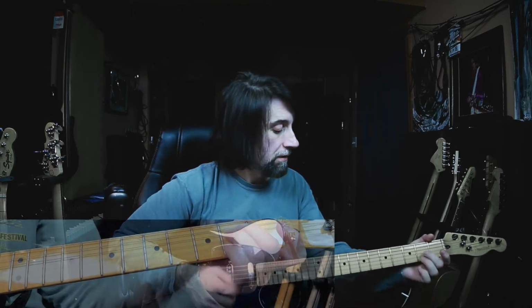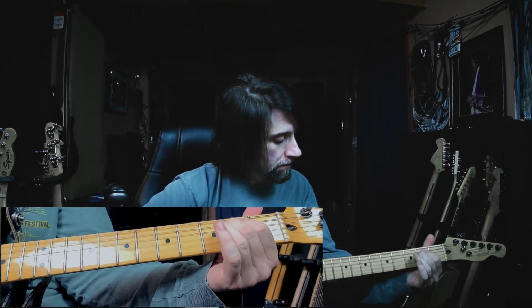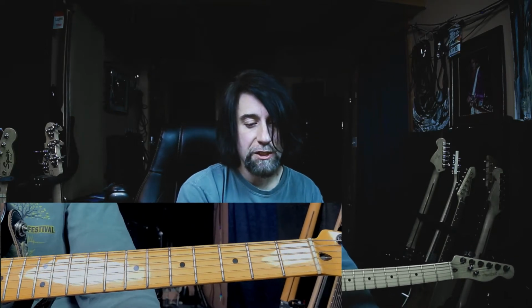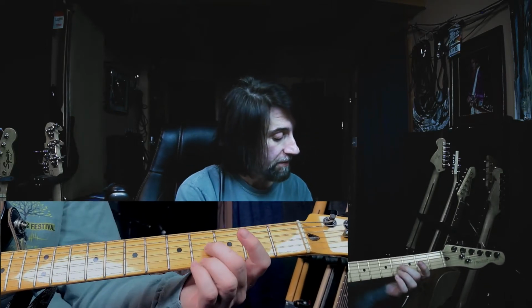If we were to play a minor chord, say E minor, and then use the major version of the embellishment, it would sound like this. I don't know, it sounds kind of cool, but it doesn't actually go together. If we were to play them at the same time, let me see if I can.